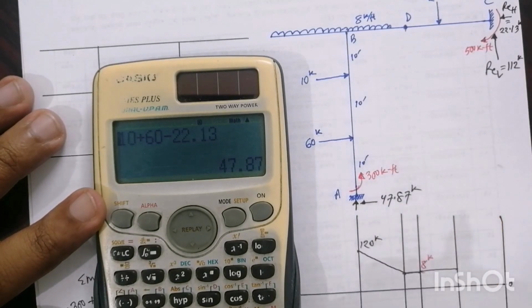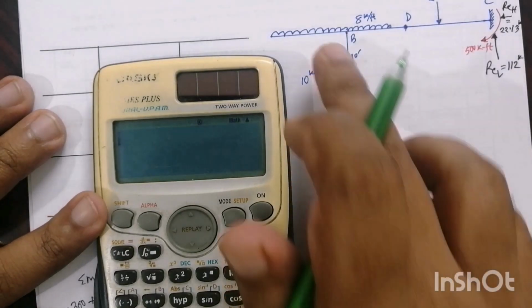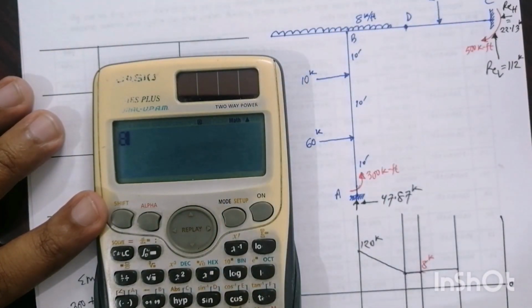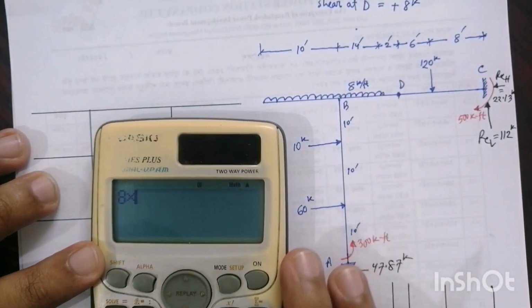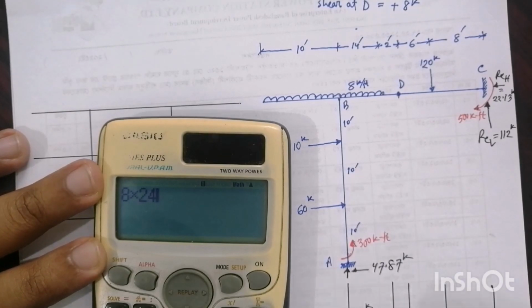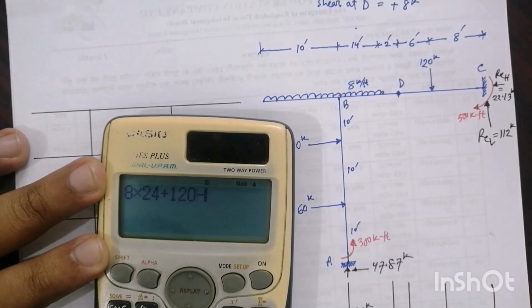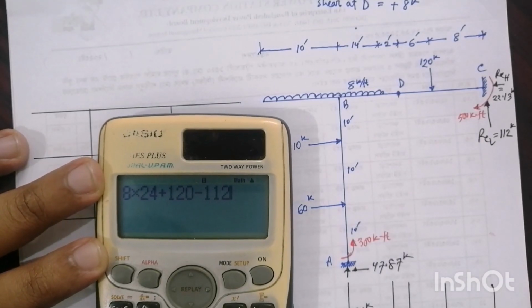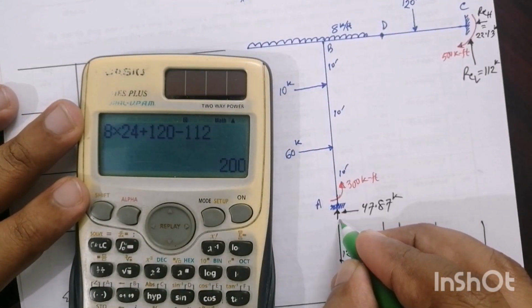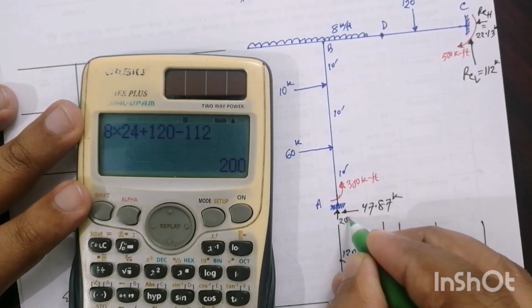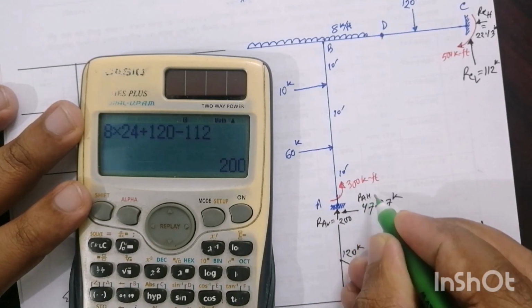And if we calculate the vertical force, then we get 8 into 10 plus 14, that means 24, plus 120, minus 112, 200. So here is 200, which is RA vertical, and this is RA horizontal.